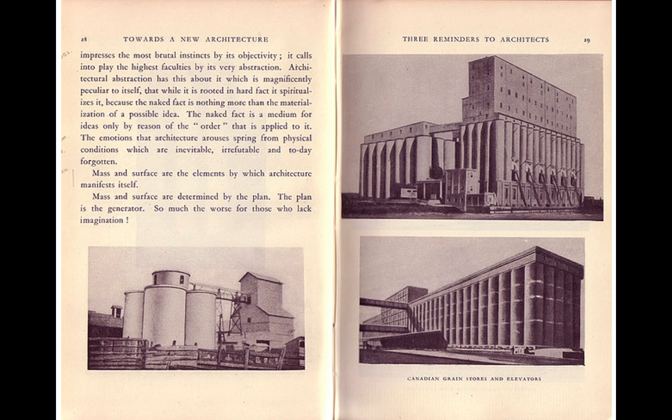But the book then references and looks at mass and at surface, and he does this with North American industrial forms. He loves industrial forms that are used for efficient means, and they're built this way because this is how they function, not because this is architecture with a capital A. This is vernacular design that is engineered more than it's designed.